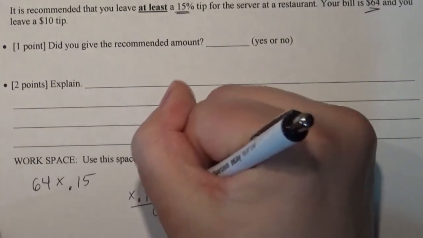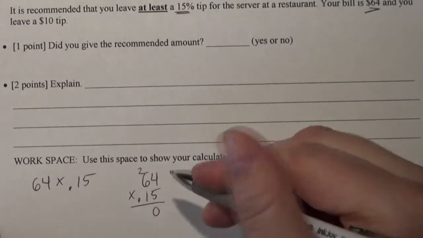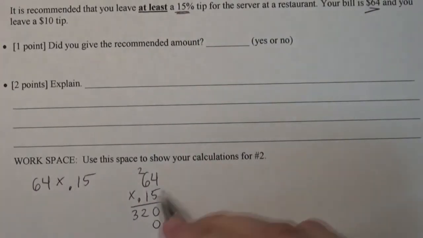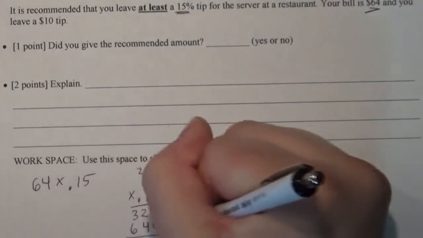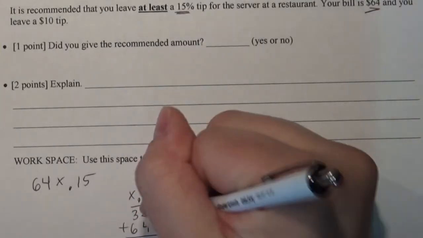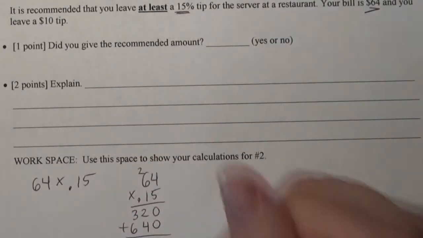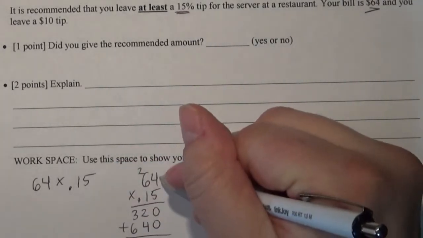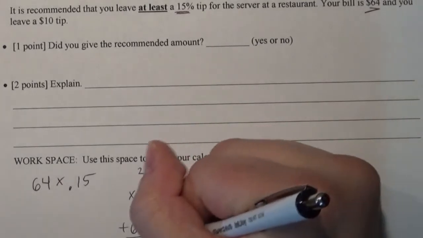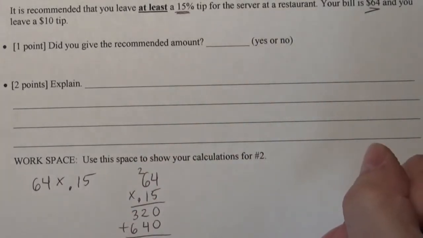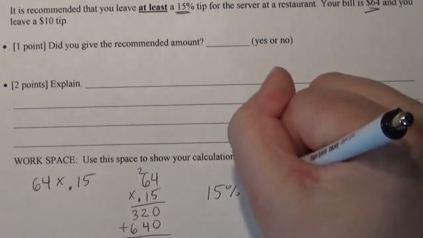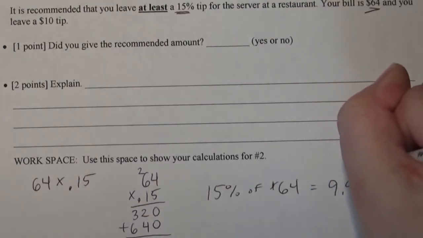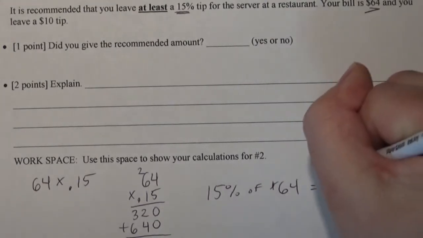So 5 times 4 is 20. 5 times 6 is 30, plus 2 is 32. Add my placeholder 0. 1 times 4 is 4. 1 times 6 is 6. Add these together. 0 plus 0 is 0. 4 plus 2 is 6. 6 plus 3 is 9. Now I need to move my decimals. There's no decimals here. There's 2 movements here. So this gets moved over 2 times. So my total tip, 15% of $64, is going to be $9 and, whoops, I almost wrote that wrong, 60 cents.